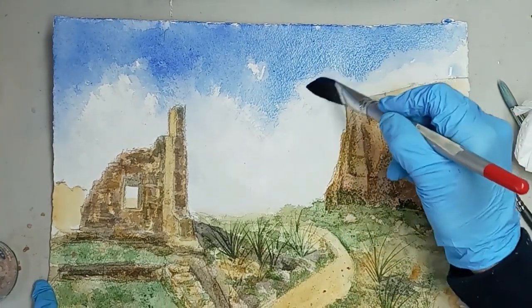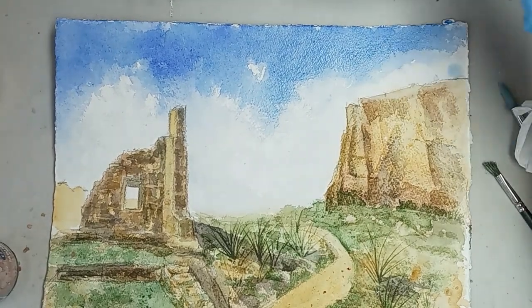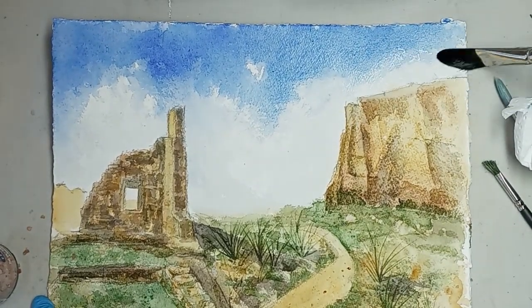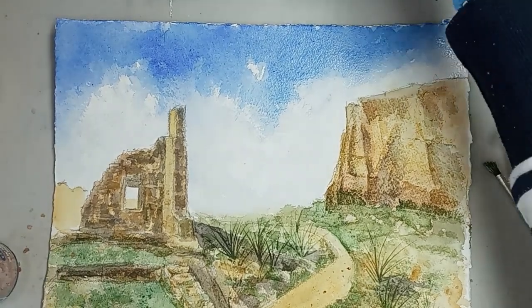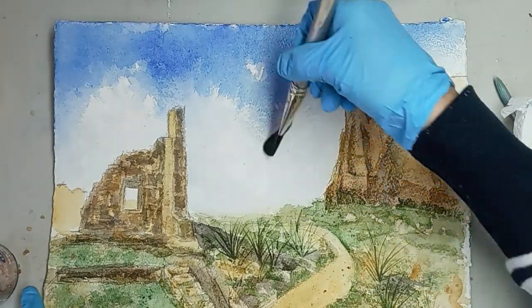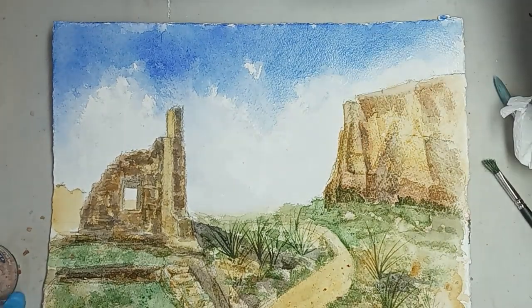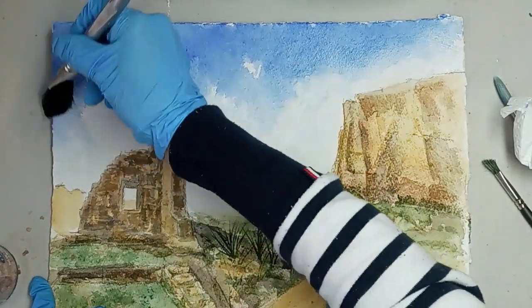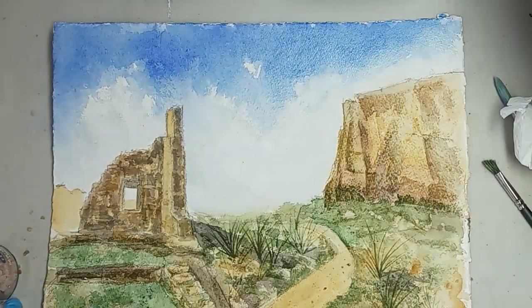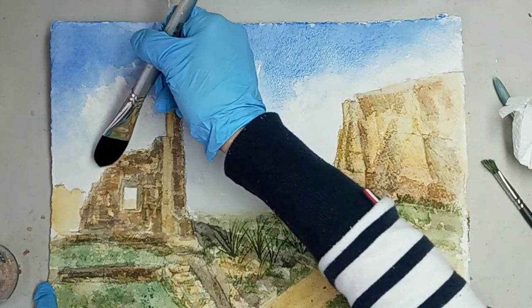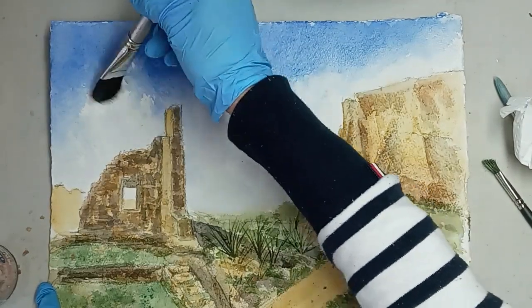And here I can soften the edges a little bit. I don't want to do a solid sky, they tend to be boring. Now I'm just applying water with my oval wash brush.